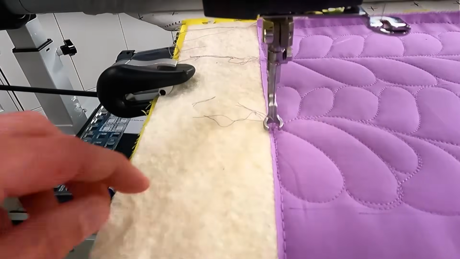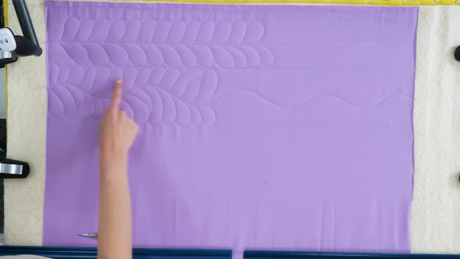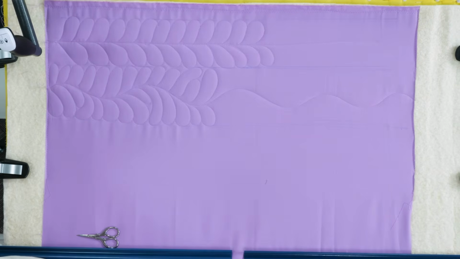Now on the big screen, you can see my feathers fill up the entire space, and you can kind of see this little flawed feather, but if I did a whole border of this, you would never notice that this feather is going in the wrong direction. That's okay, just keep going.